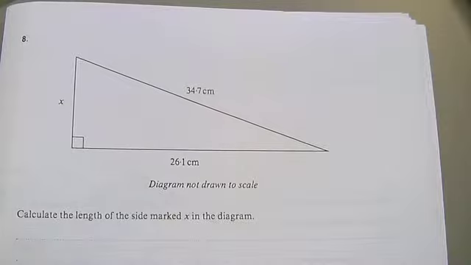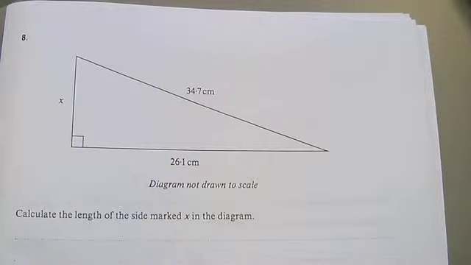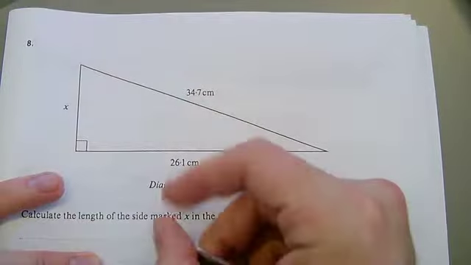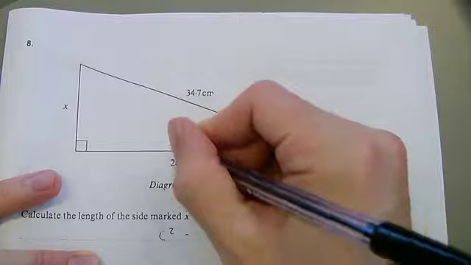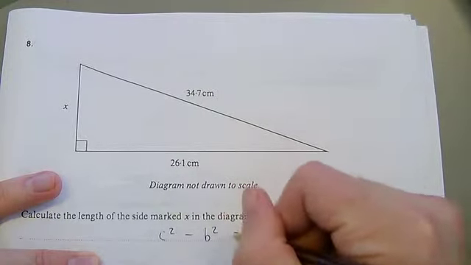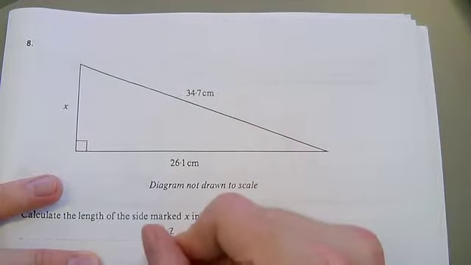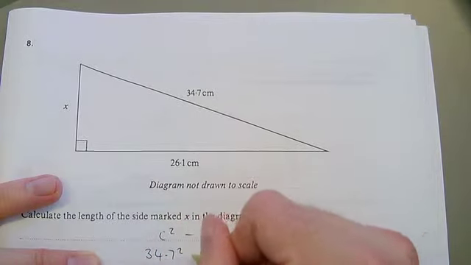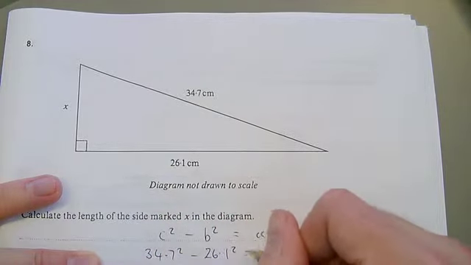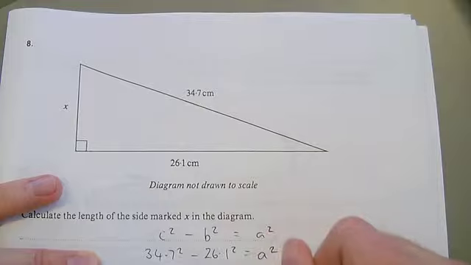Okay, right angle triangle, so what is it? Why is it Pythag? Because you haven't got any angles given, other than the right angle, well done. Okay, so a squared plus b squared equals c squared. I'm going to change that formula though, because c squared is given. Well done, we're given the hypotenuse. So c squared, take away, should we call that b? Sure. Equals a squared. So that's going to be 34.7 squared, take away 26.1 squared, equals a squared.